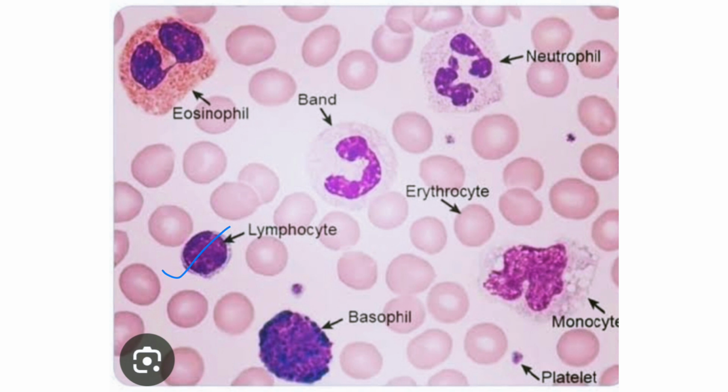Then the third cell is this eosinophil. This eosinophil has a spectacular bilobed nucleus, like a spectacle. Its cytoplasm consists of coarse, bright red colored granules, and these eosinophils play an important role in case of allergy, urticaria, or asthma, where they are increased, and in parasitic infections the eosinophil count is raised.